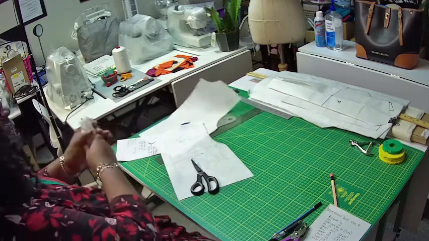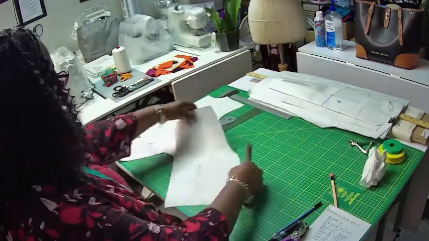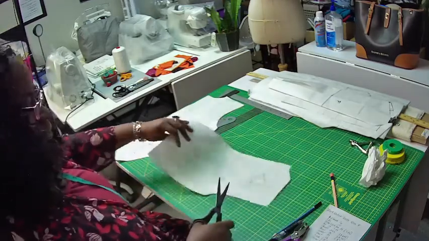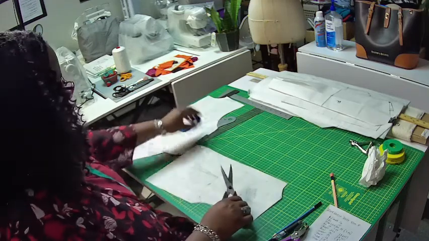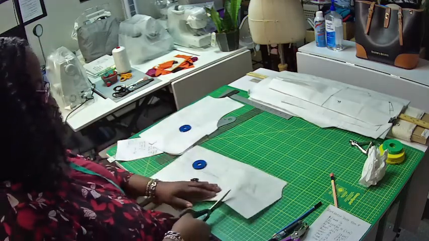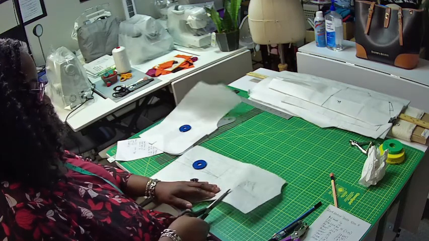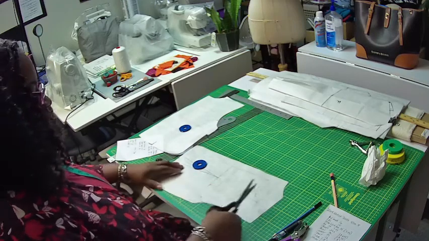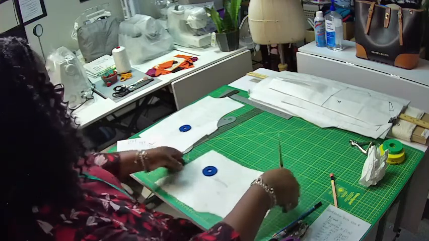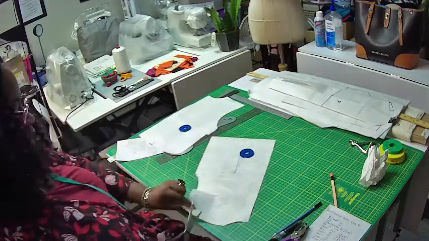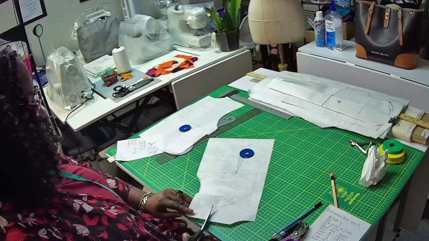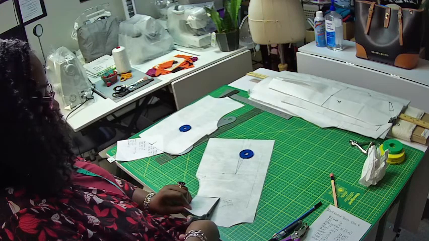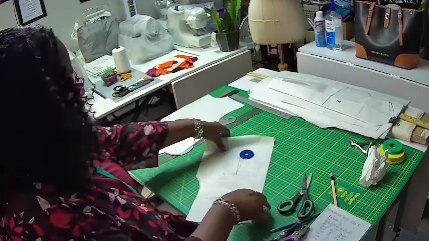Alright, so now we can come here and take our pattern, and what we can do is move this dart to the shoulder now if we want to. So here's what we're going to do. I'm going to slash right down the center of this dart, not through that point, right here. And then I'm going to slash the point where I want this dart to be moved to, which is right here. And again, I'm careful. I don't want to rip the pattern apart right now. I just want to move that dart.